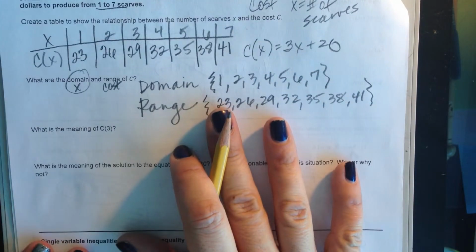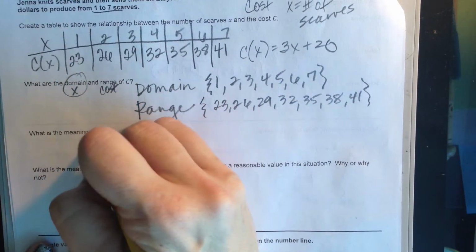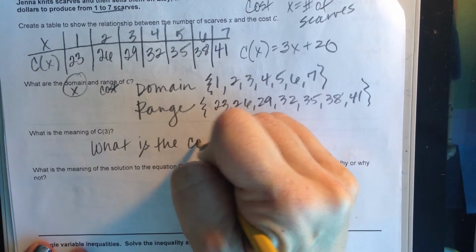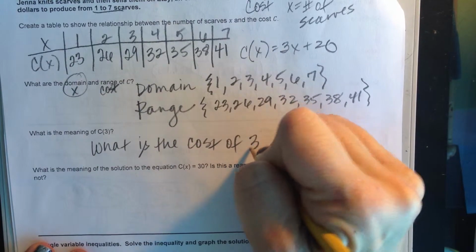What is the meaning of C of 3? This is asking the question, what is the cost of 3 scarves?